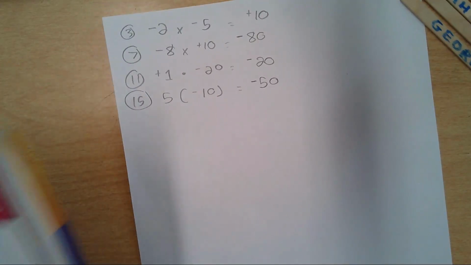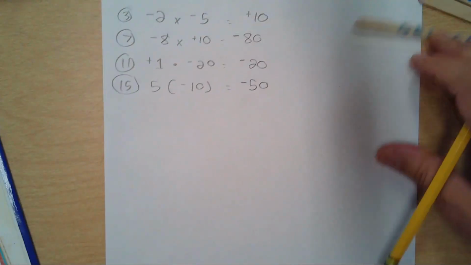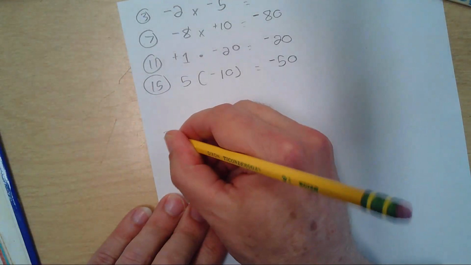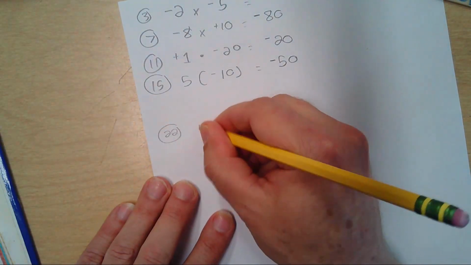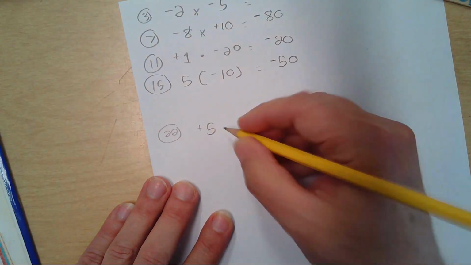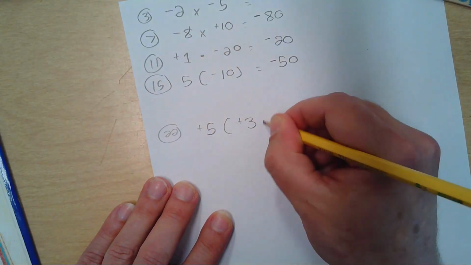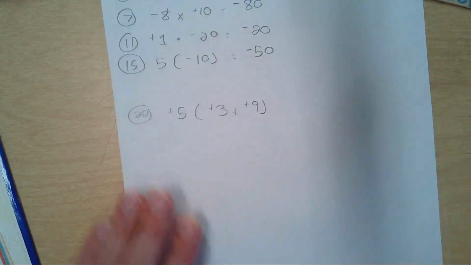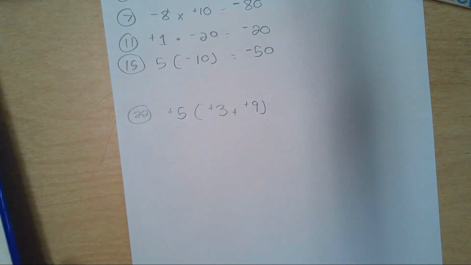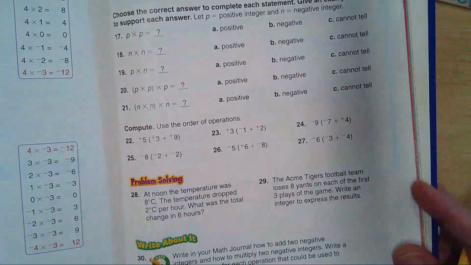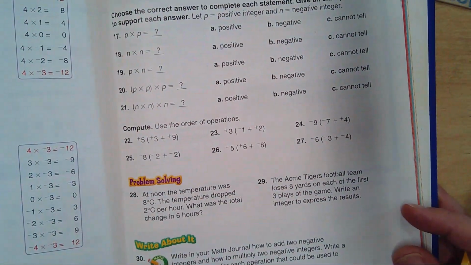Okay. We're not doing number 20. Let's go down, 22 through 27. Let's look at those. So compute, I'll do 22. And then I'm going to throw a couple other problems at you. So here's what 22 is, right there. And I'll walk through another one with you too.